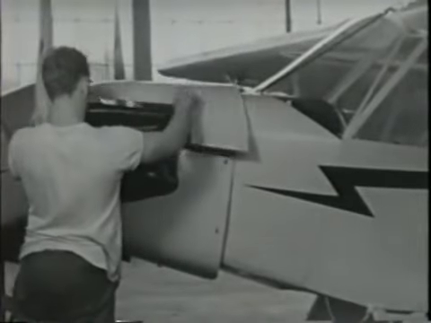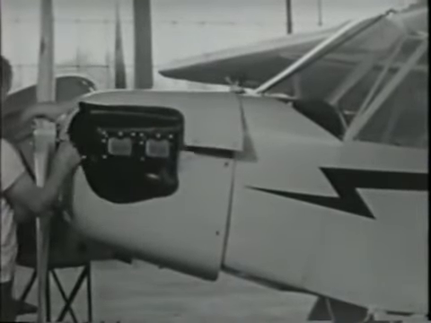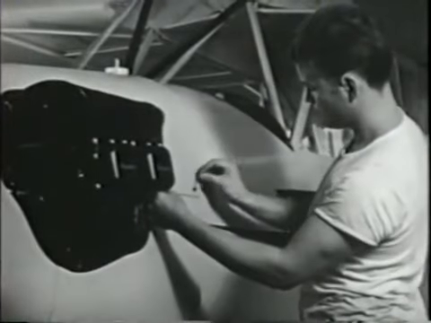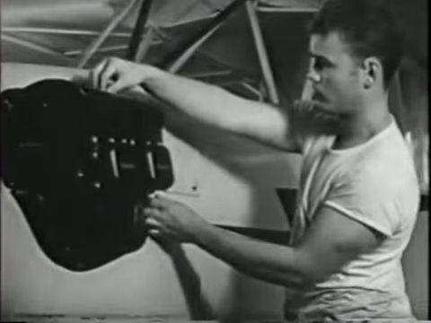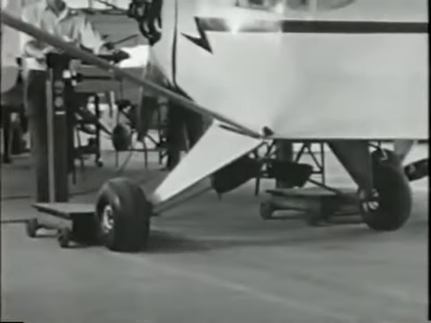The engine cowling is sheet aluminum formed in an hydraulic press. It is placed over the engine to reduce drag and improve cooling. Simple but effective cowling clips secure the cowling.